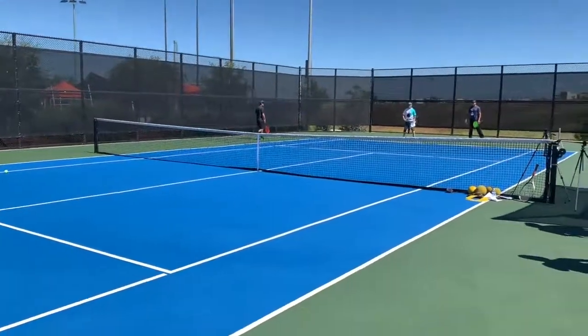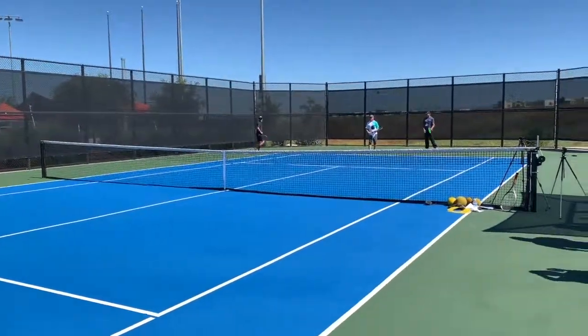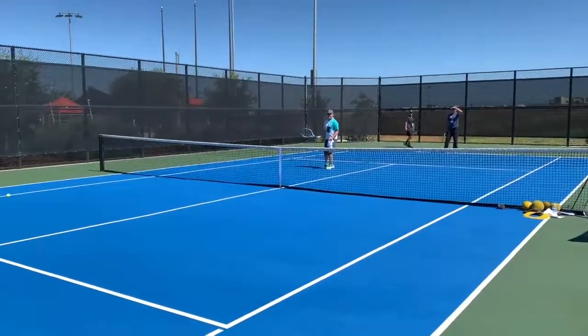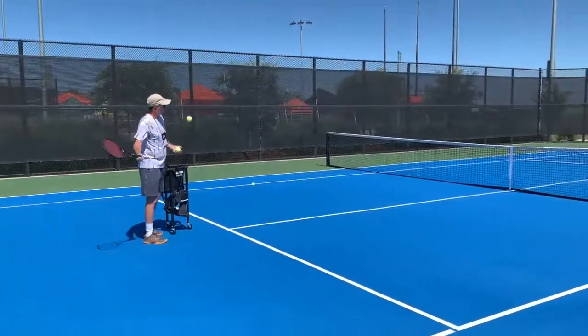No, no, do it. No, do it again. Hit an approach shot or come to the net. No. Okay, so who's running this? Okay, come on. Who's running this drill?